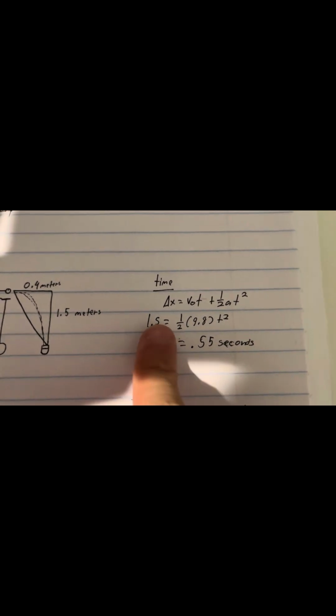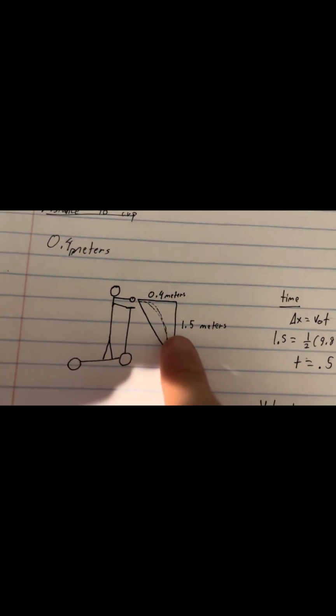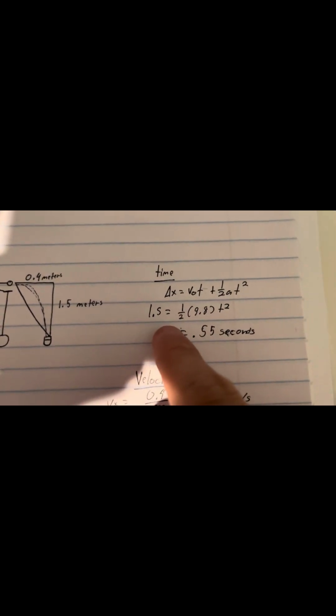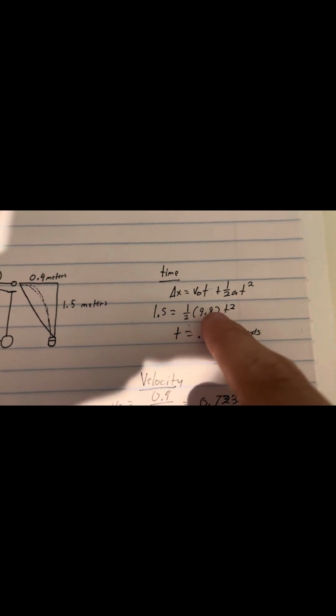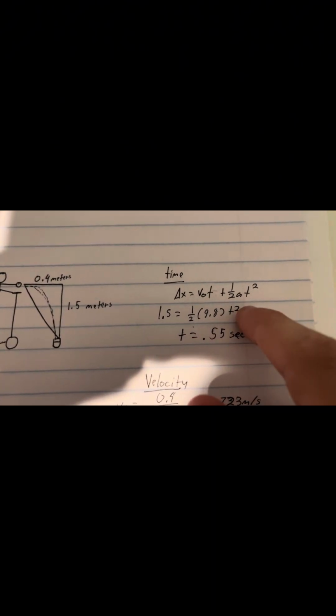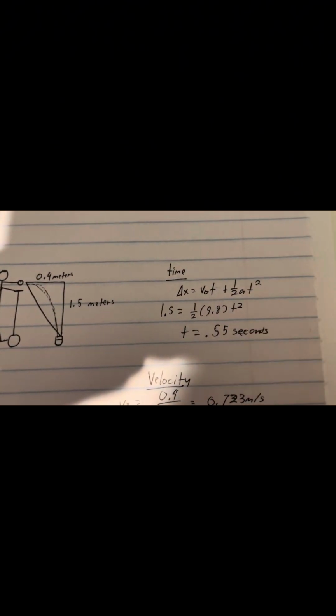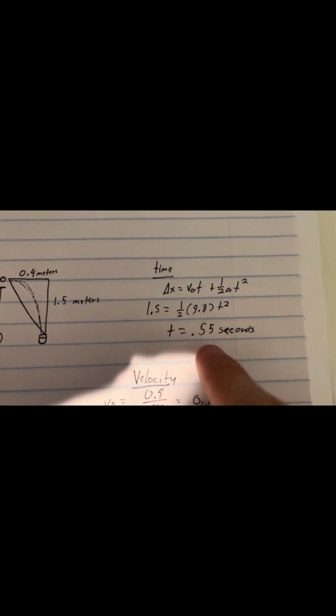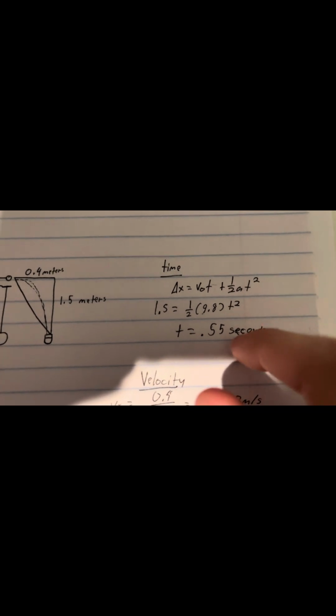So we're left with 1.5, which again is the vertical distance in which it falls, equals 1/2 times 9.8, which is just the acceleration of gravity, times t squared. Now, you plug that into a calculator, and you end up with time equaling 0.55 seconds for the ball to fall from the time the ball leaves my hand and falls into the cup.